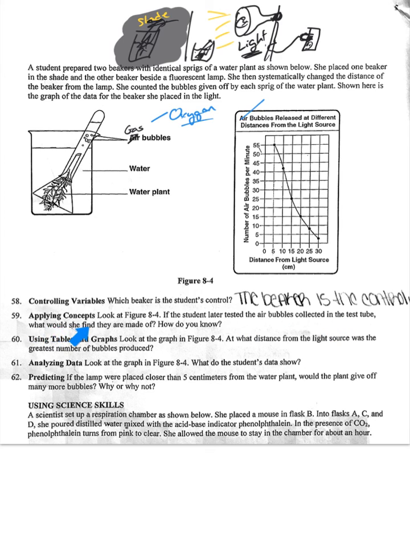What would she find they were made of? And you should be able to say oxygen, and you should be able to say that it's oxygen because that's a plant doing photosynthesis, producing oxygen. So you should know that. So that's what I would expect you to be able to put. So I know from these answers who really understood the basic concepts of photosynthesis and respiration, where the multiple choice got to you in the nitty gritty of it.